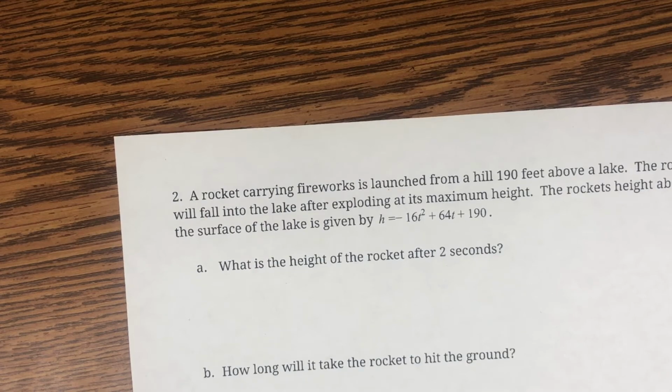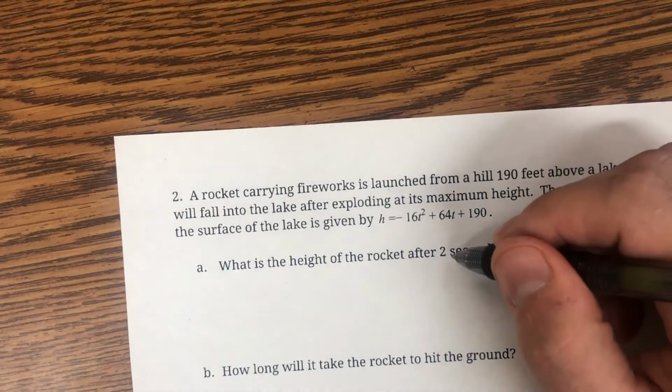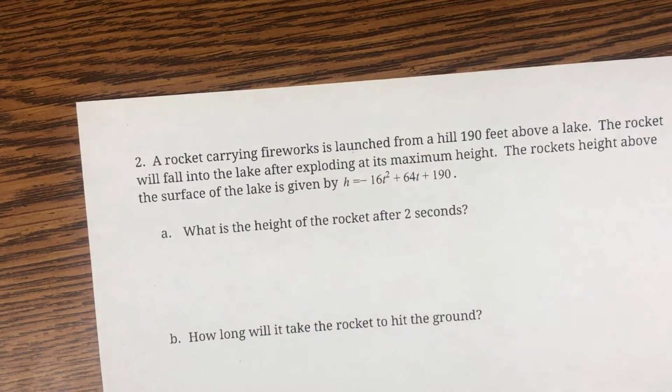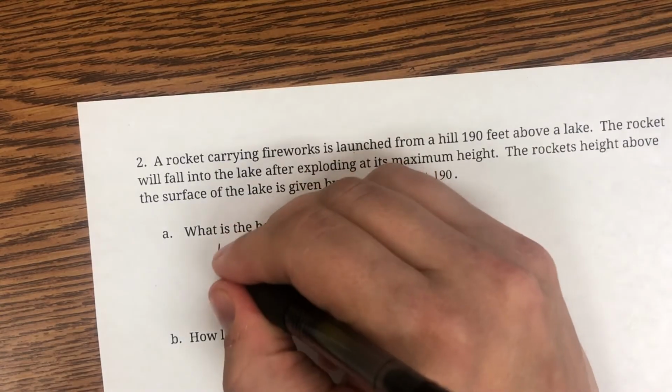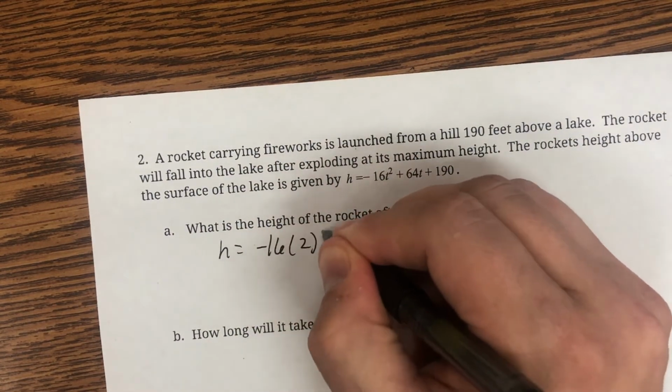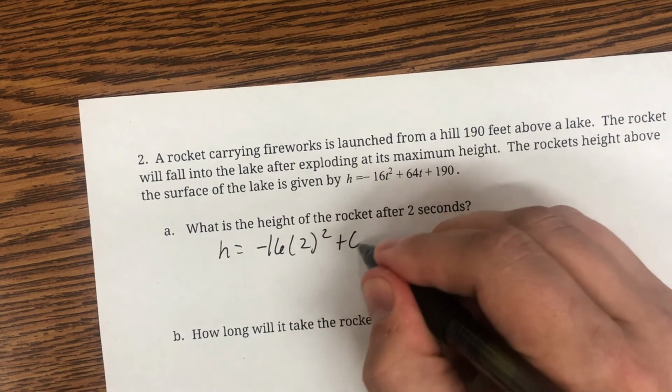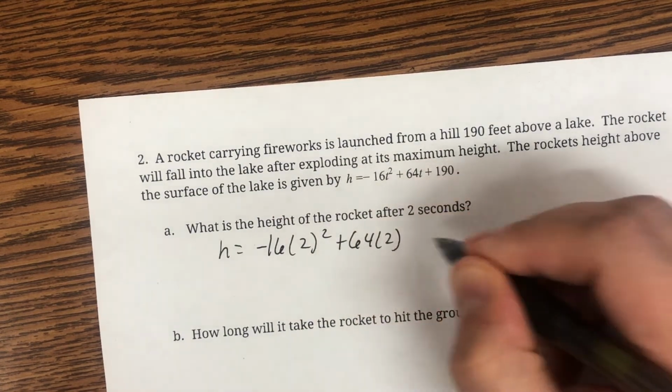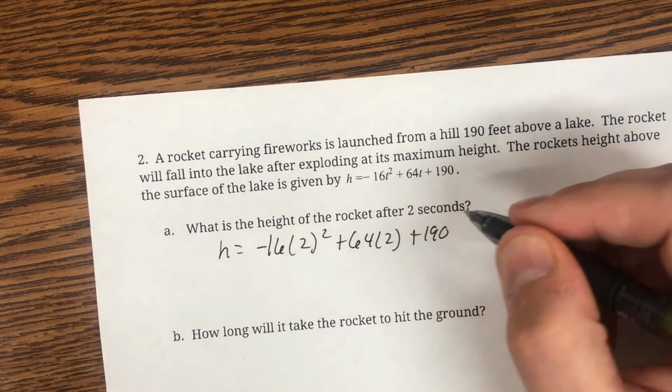What is the height of the rocket after 2 seconds? So t is 2, plug it in, and we will figure out how high up in the air it is after 2 seconds. So h equals negative 16 times 2 squared plus 64 times 2 plus 190.